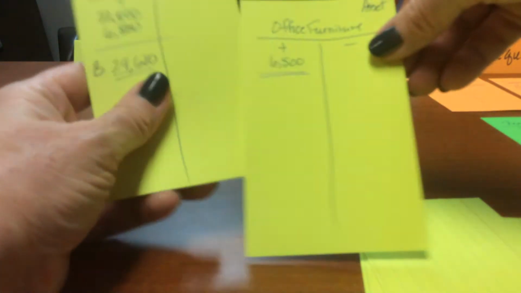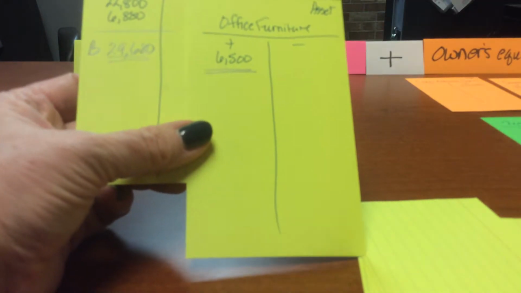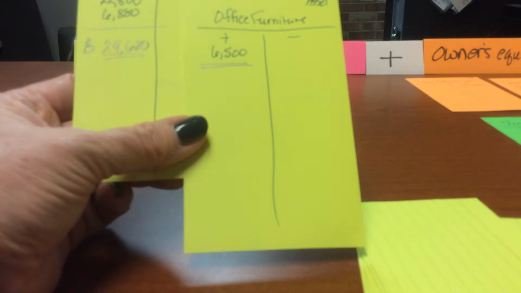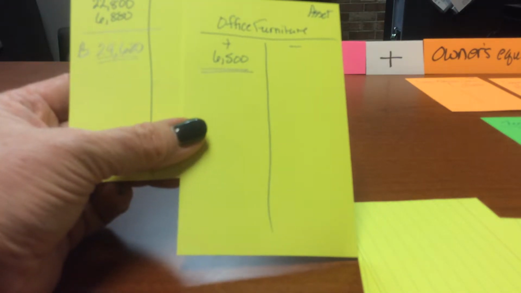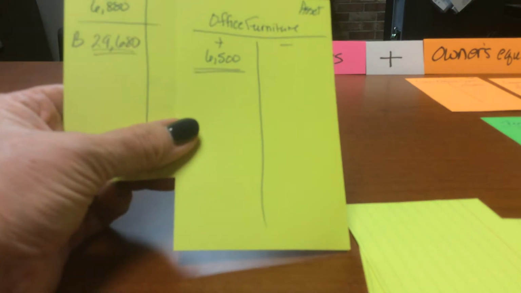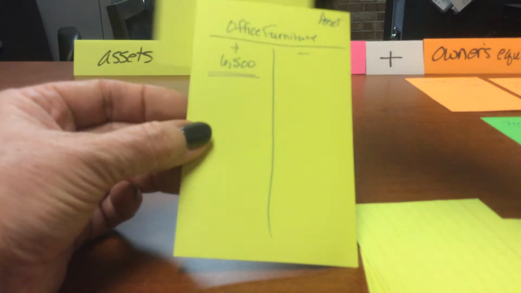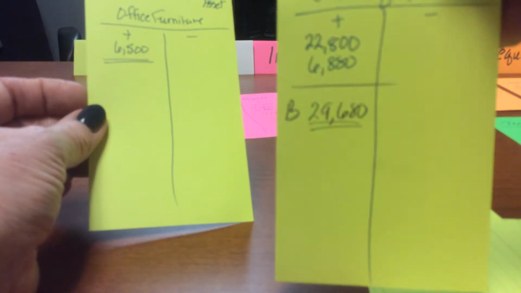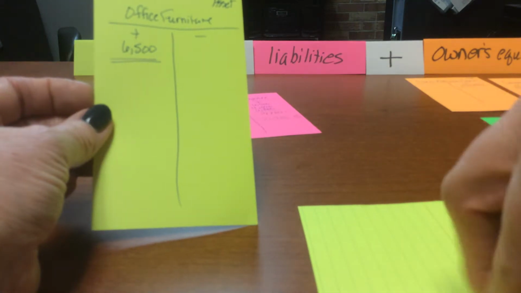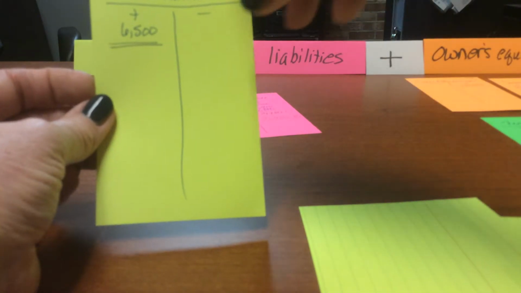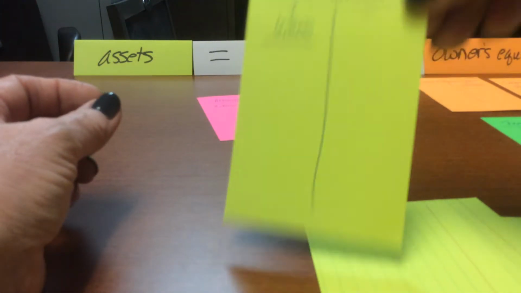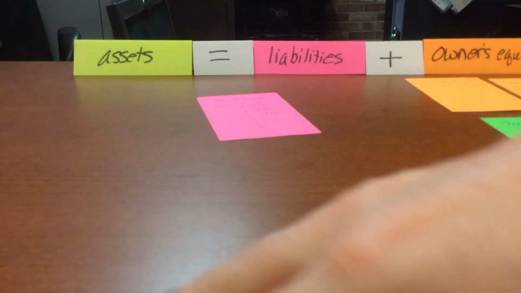And then we have office furniture and office equipment, kind of a toss-up, but we're going to go ahead and just use the most valuable thing first, and that's our office equipment. That would be our computers and whatnot. Okay, so that will be our next item. And then our last asset will be our office furniture. Okay, so our stack of assets are there.